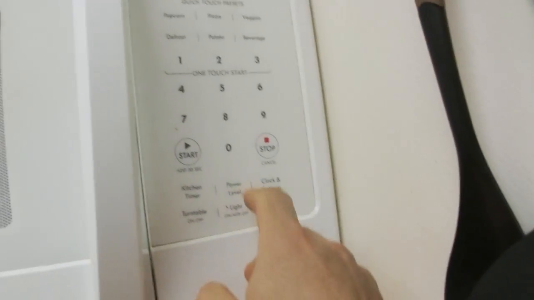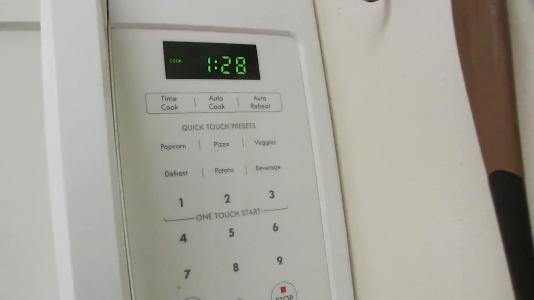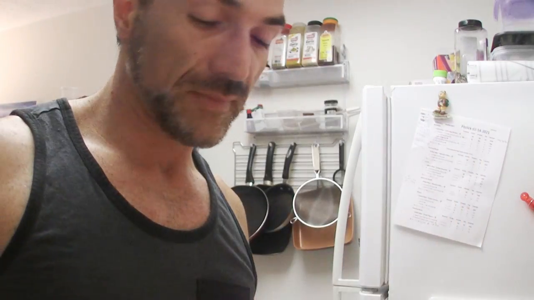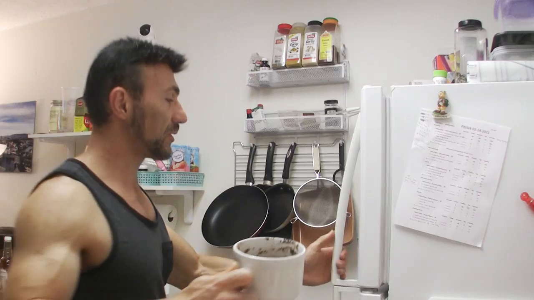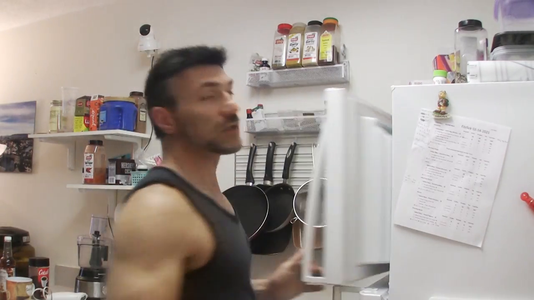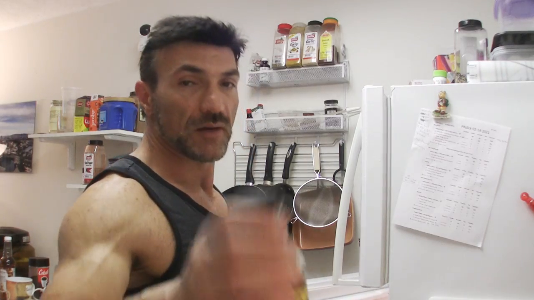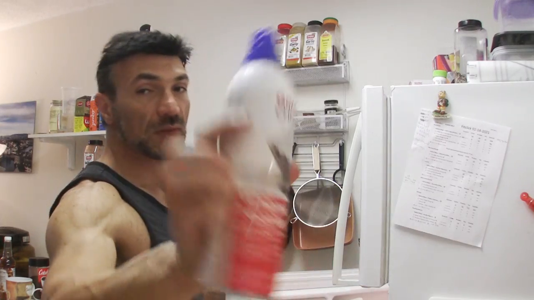I'm going to put this in for a minute and a half for now. This is what it looks like after a minute and a half. So it is pretty good. I am going to put it in the freezer for now, just for a few minutes. When I take it out, I'm going to put some Walden Farms on it, and of course whipped cream.